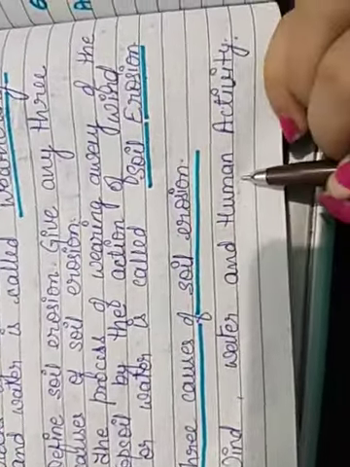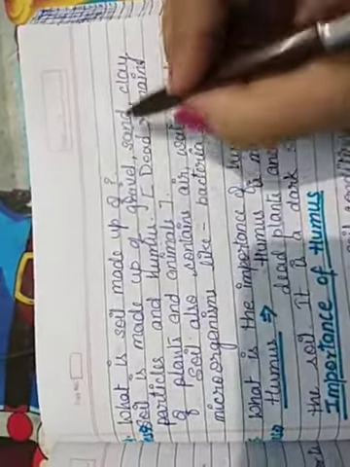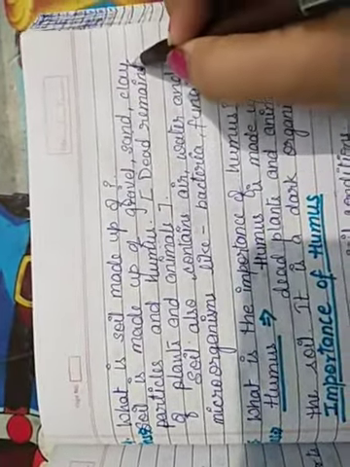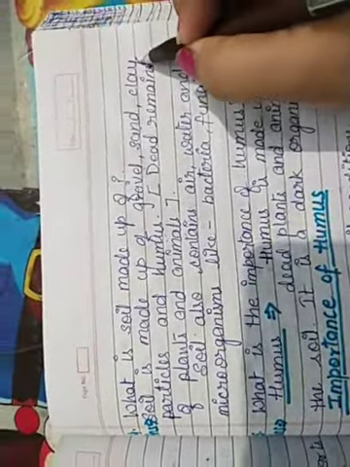So soil is made up of gravel, sand, clay particles and humus. Gravel is the bigger rough stones, then sand, and the clay particles, and humus. Humus is what? Humus is the dead remains of plants and animals. So children, gravel, sand, clay particles, these are the non-living part of the soil, whereas the living part of the soil is humus. So humus, which contains dead remains of plants and animals, makes our soil fertile.